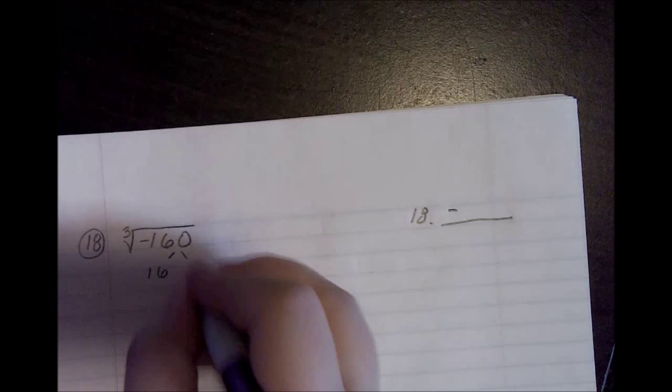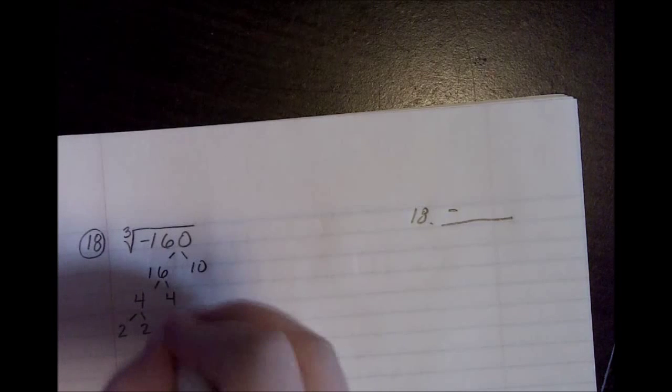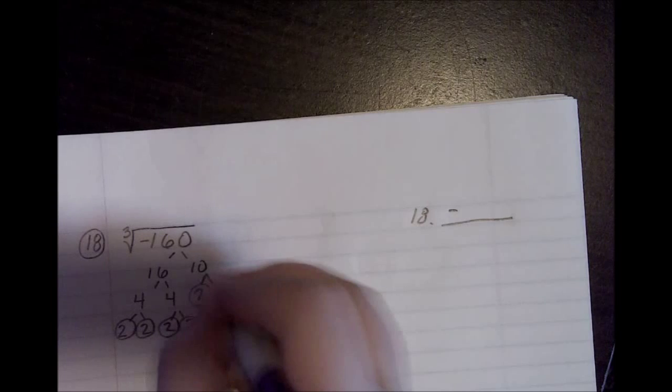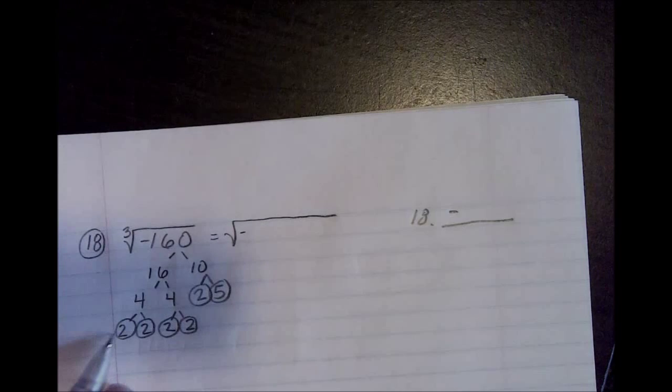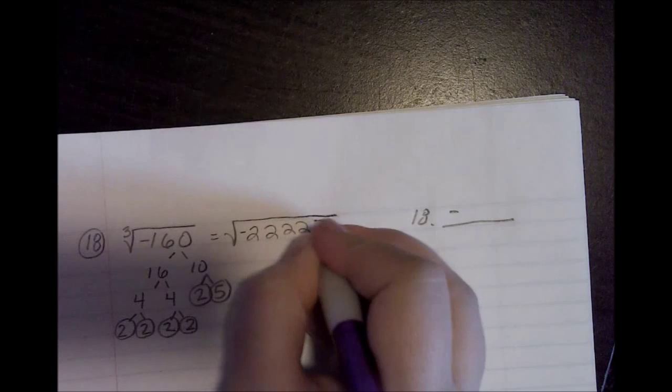Now let's move on to number 18, where we have the cubed root of negative 160. Again, when you have the cubed root of a number that is negative, you know your answer will automatically be negative. So we don't have to worry about that anymore. 16 times 10 are my factors I chose. Then we have 4 and 4, and then those 4s break down to be 2s. And then 10 breaks down to be 2 and 5. So I'm going to replace my cubed root of negative 160 to have these 1, 2, 3, 4, 5 2s, and then that 1 5.